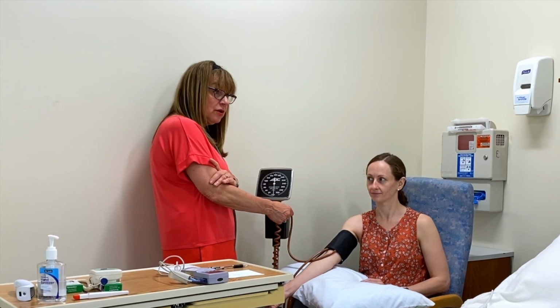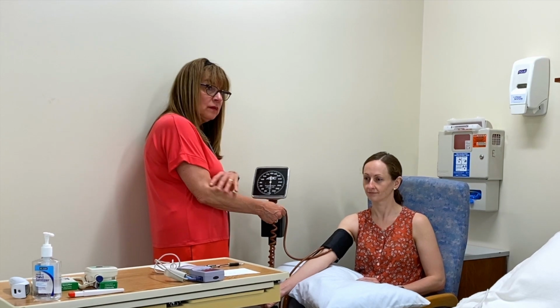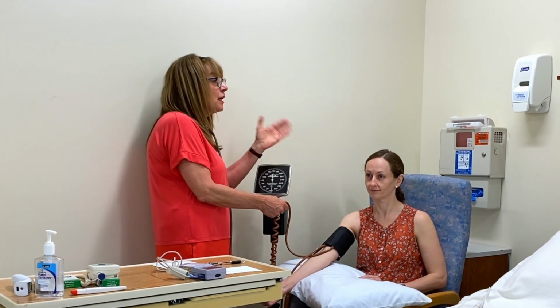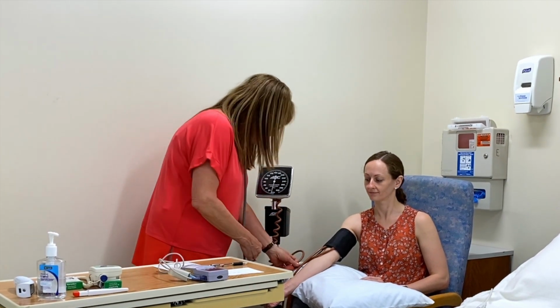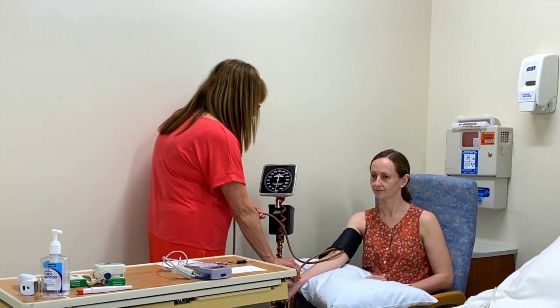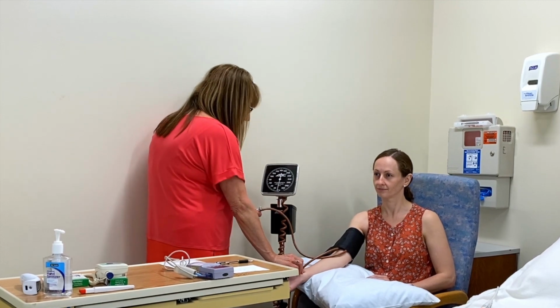Because remember, this is like a tourniquet. You're inflating it to obliterate all sound, so you hear the systolic, the first reading, and then the last sound is diastolic. So I'm going to palpate first. So I'm going to palpate her radial pulse, and I'm going to watch the monitor here. I'm going to inflate the cuff.